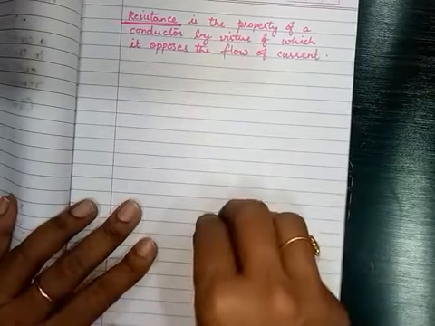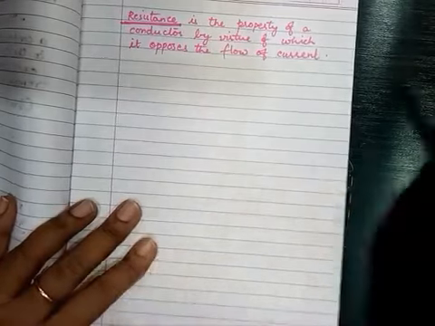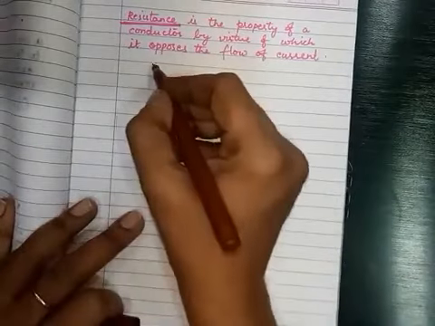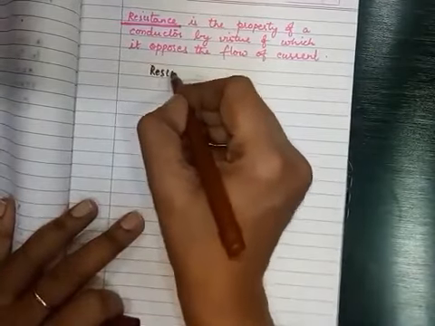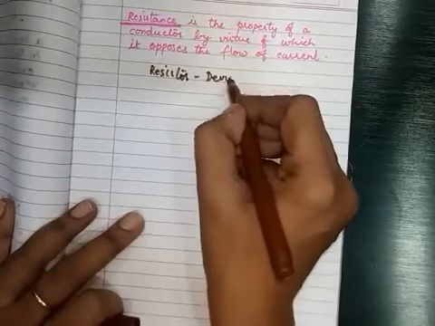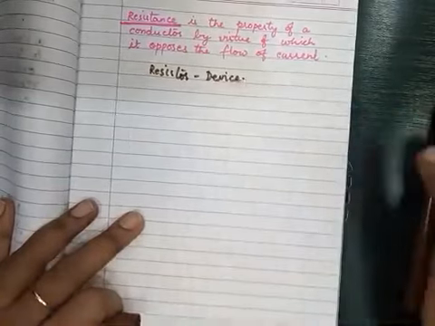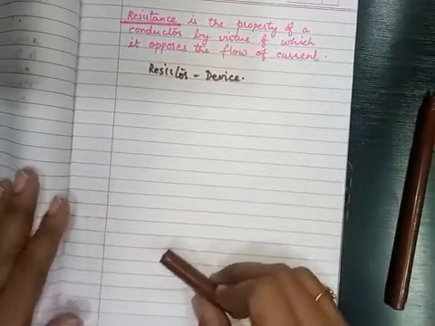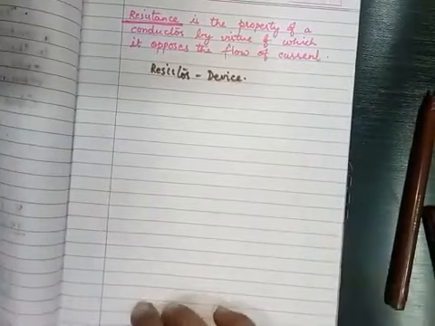So resistance is a property and resistor is a device. This is something that you keep on remembering: resistance is a property and resistor is a device. A small component which when connected in a circuit will offer enough amount of resistance.